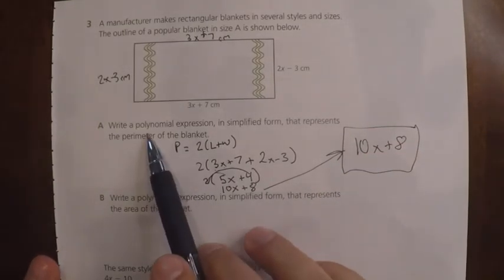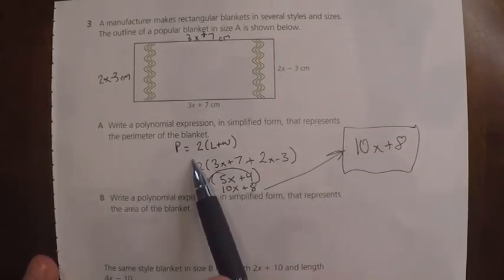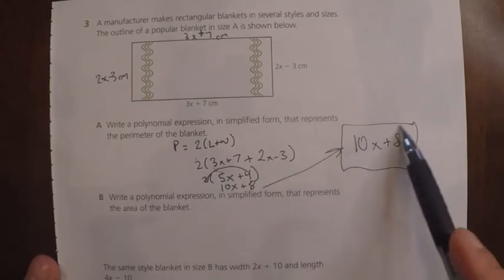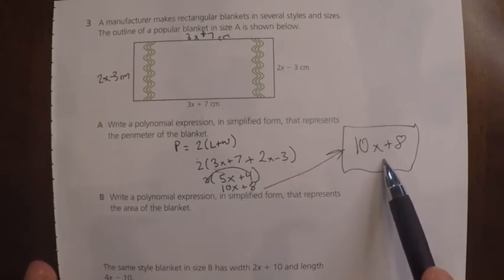All right, and it said write a polynomial expression. So while I wrote the equation for perimeter at the beginning, our final answer is an expression with no equal sign.